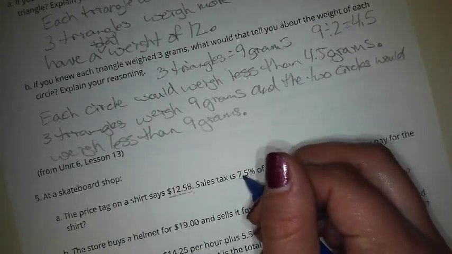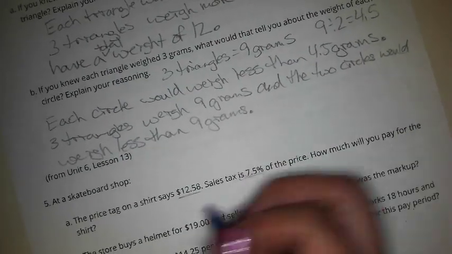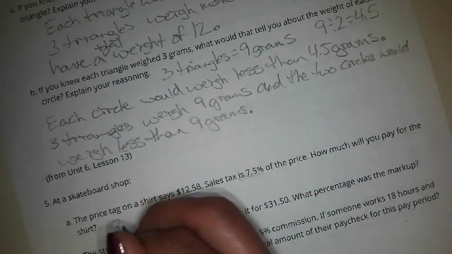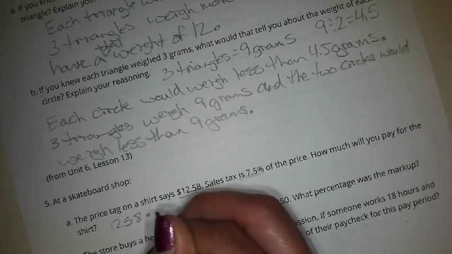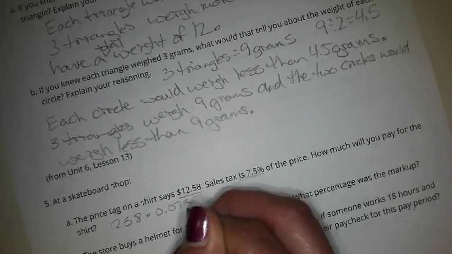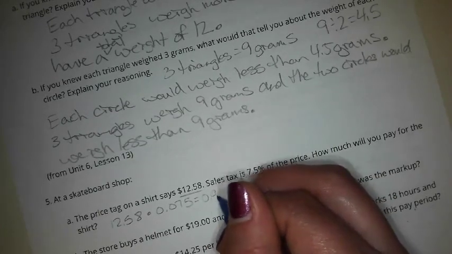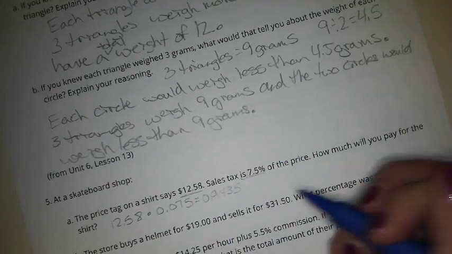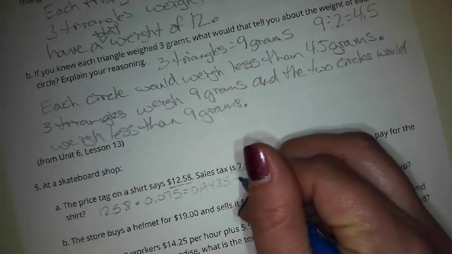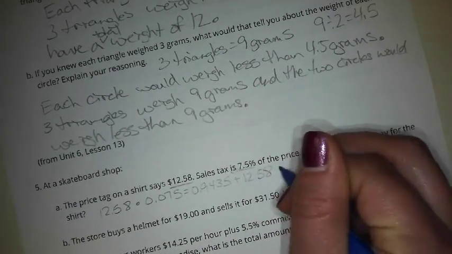So I change this into a decimal. So we're taking 12.58 times 0.075, and that gets me 0.9435. And in the end, I got to add that back to my original price here.